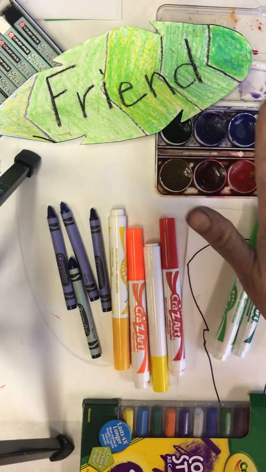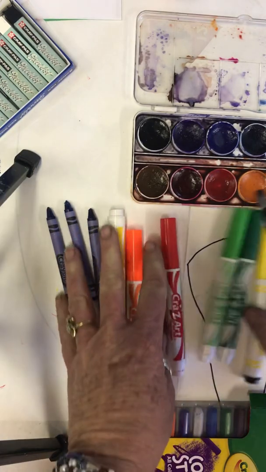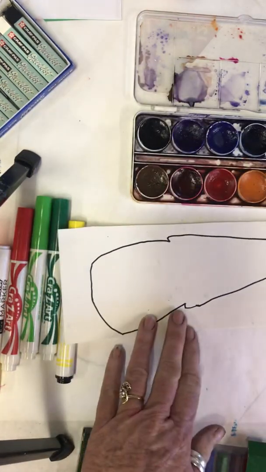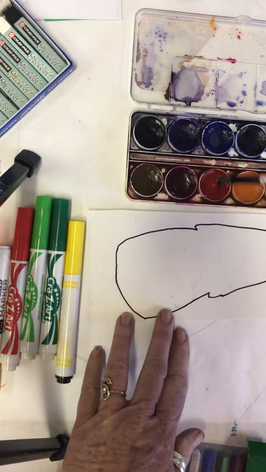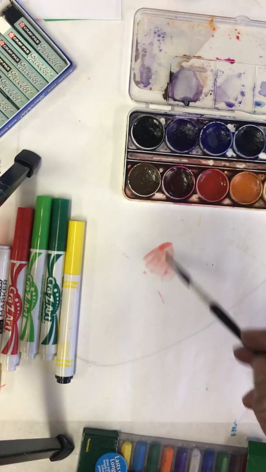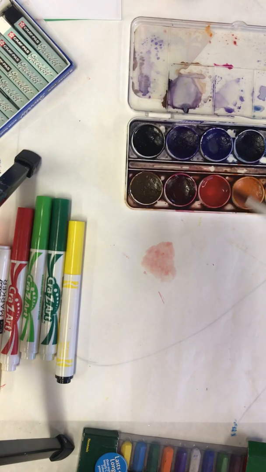Watercolor paint. To get different values with your watercolor paint, you are going to want to use water. That's the key. More water, if I'm doing red, more water will give me a lighter value. Less water will give me a darker value.